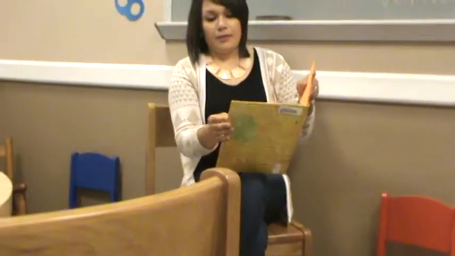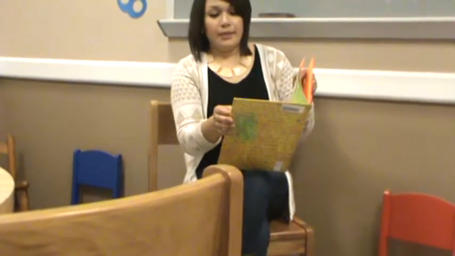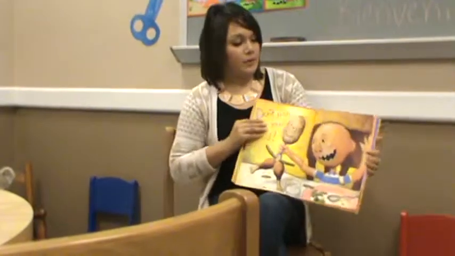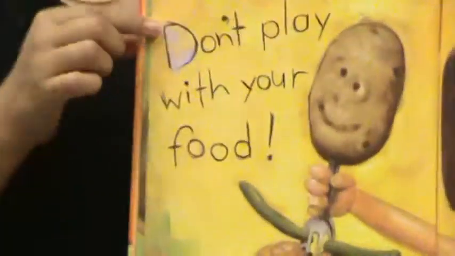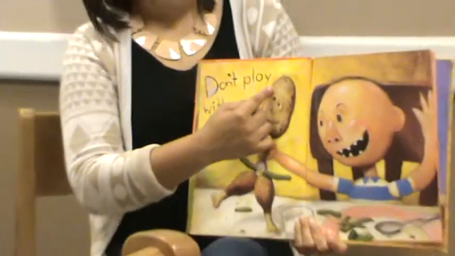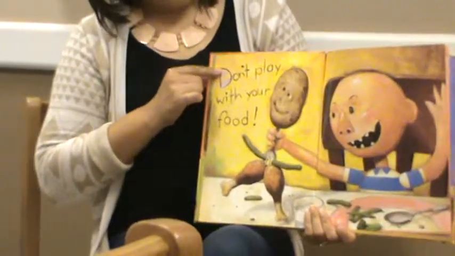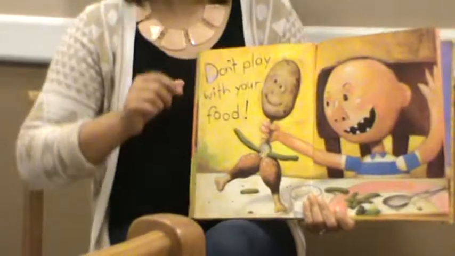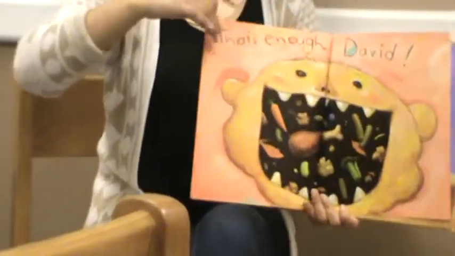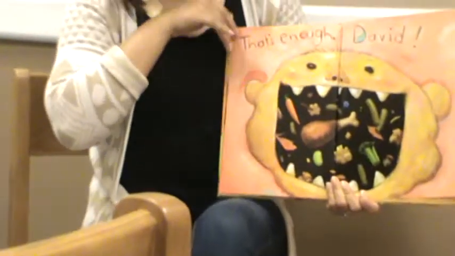Now let's go back and review a few things that we have been learning in class. Let's go back to this page. Remember, when you're reading, you start from left to right, and then you read top to bottom. And also remember, whenever you're flipping your pages, flip a page at a time.